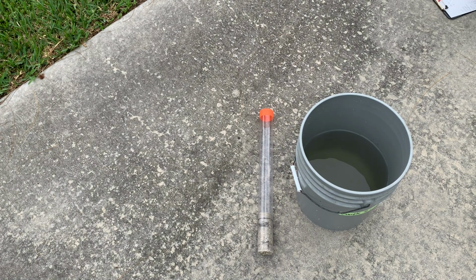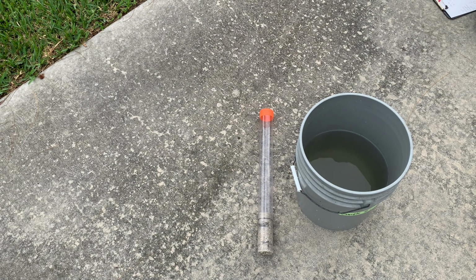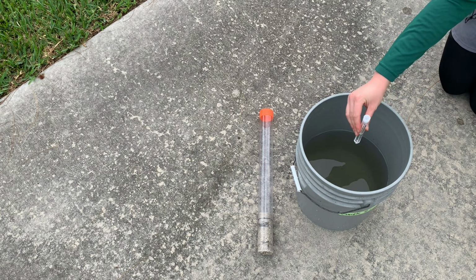So for the phosphate, I need to fill a small tube. And I'll be inserting the strip into the tube. And I need to invert the tube 5 times.